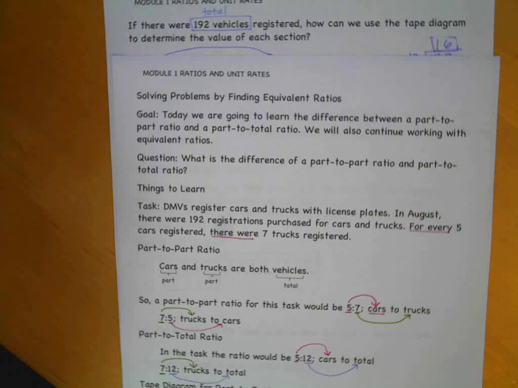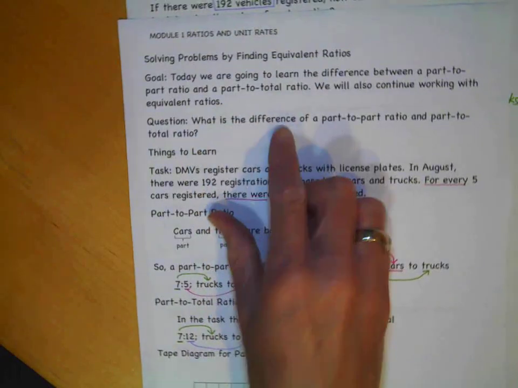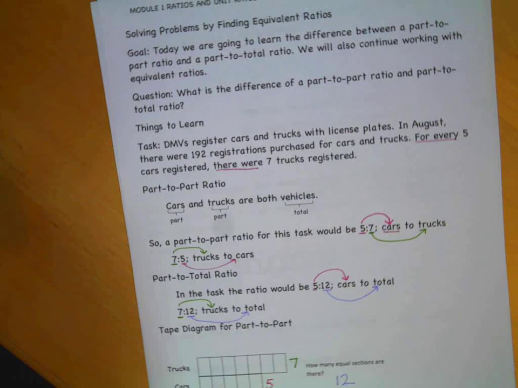All right, let's go back to our goal for just a minute. It says, today we are going to learn the difference between a part-to-part ratio and a part-to-total ratio. We will also continue working with equivalent ratios, which you totally are doing. What is the difference between a part-to-part ratio and a part-to-total ratio? Kiddos, that's your question. So this question and this problem need to go in the question answer section of option 2, or if you're doing option 1, then you need to fill it in right there, and you need to fill this in right here.